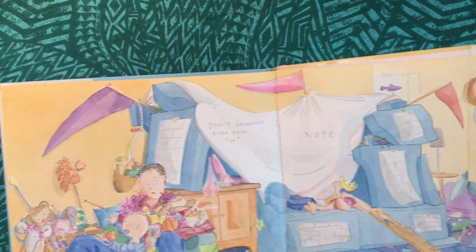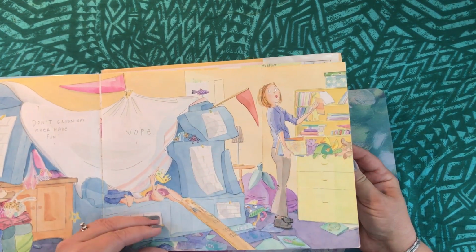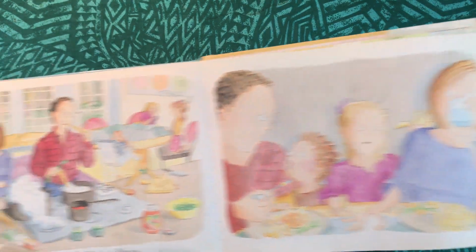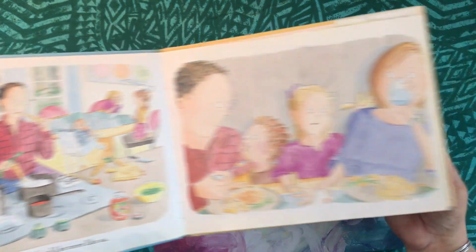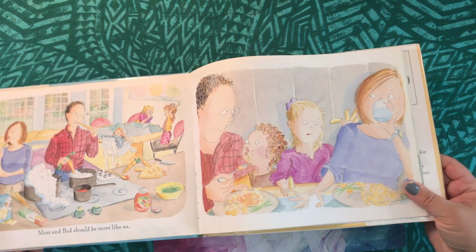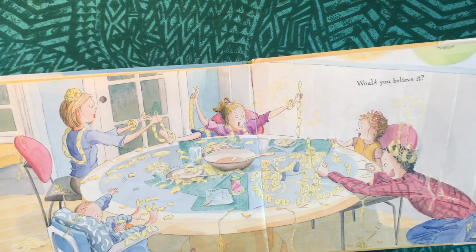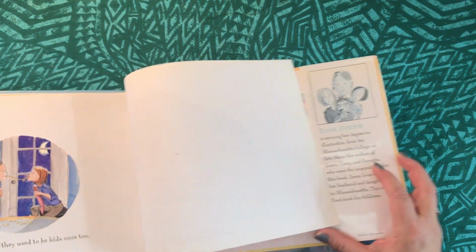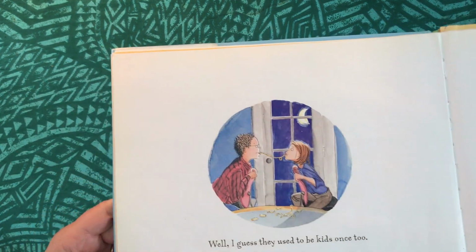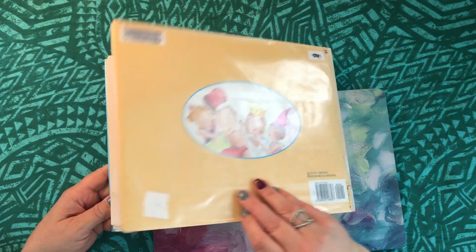Don't grown-ups ever have fun? Nope. I'll give you a hint. They were your age a long time ago, and I bet they like to do the same things you do. Mom and Dad should be more like us. Would you believe it? There they are. They're having fun. Well, I guess they used to be kids once too. See, I told you. That's a great book to remind us of that. I hope you enjoyed it.